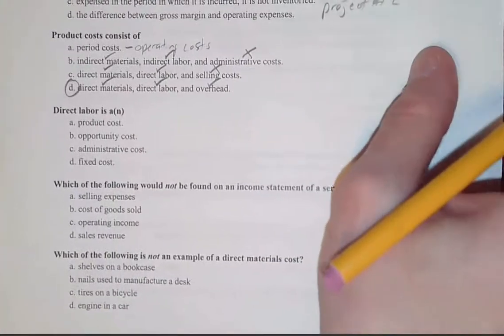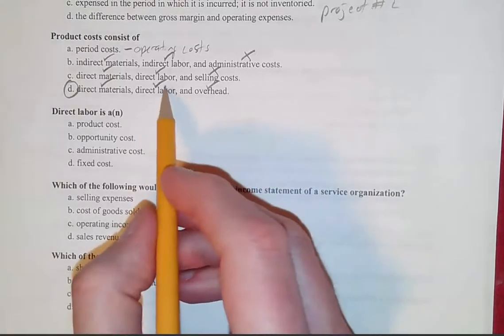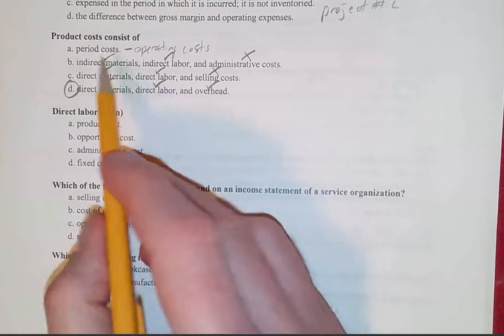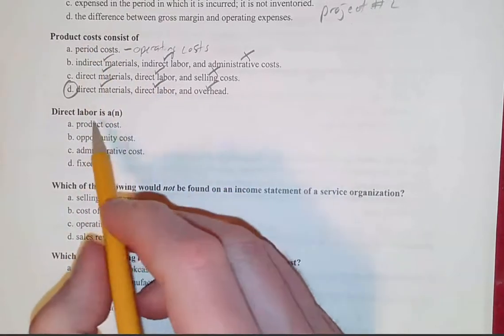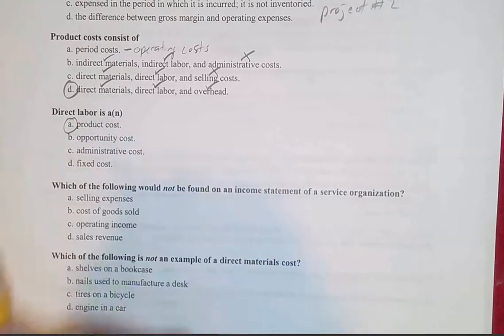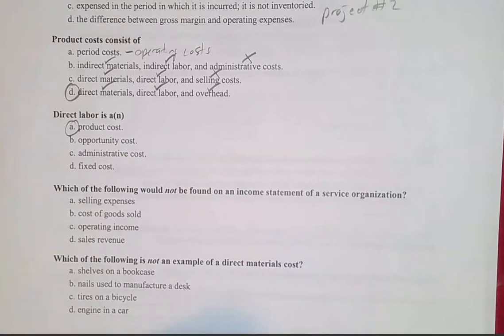Let's see what we got here. Direct labor is, well, we kind of just answered that, did we not? See, look, we've got a check mark right here for direct labor being a product cost. Choice A here is a product cost. Might as well go ahead and circle it. Direct labor is not an opportunity cost, nor an administrative cost, and it is most certainly not a fixed cost. It is a variable cost. Therefore, A is the only correct answer.